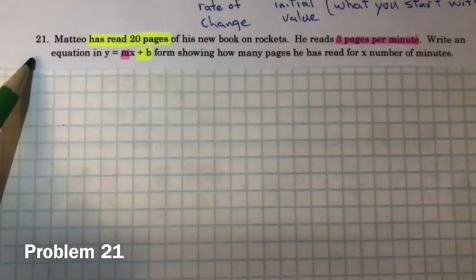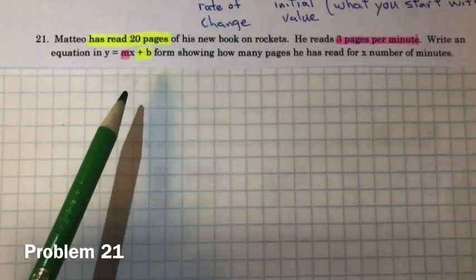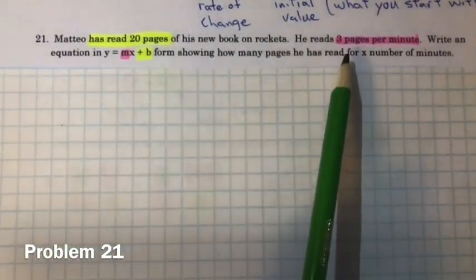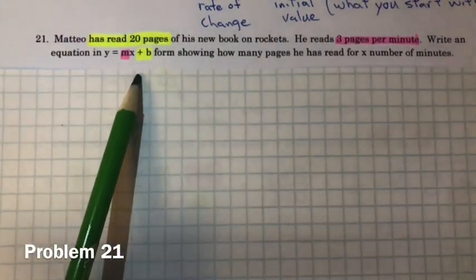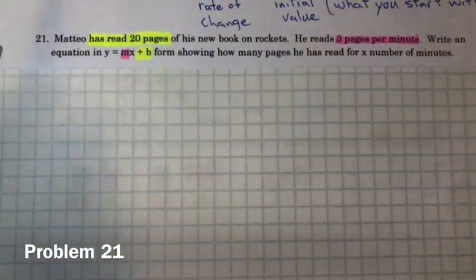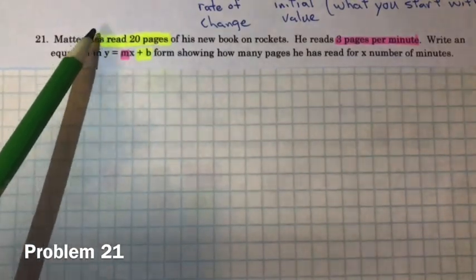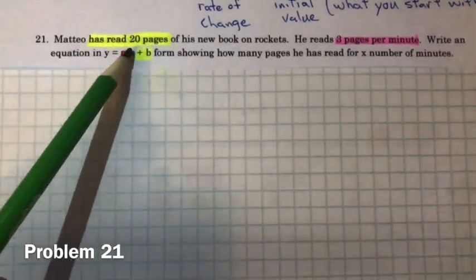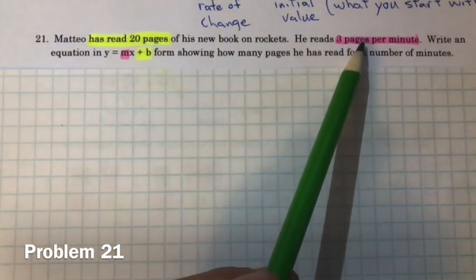Number 21, Matteo has read 20 pages of his new book on rockets. He reads 3 pages per minute. Write an equation in y equals mx plus b form, showing how many pages he has read for x number of minutes. So again, this is what he's starting with. This is what he's already read. And this is his rate of change, 3 pages per minute.